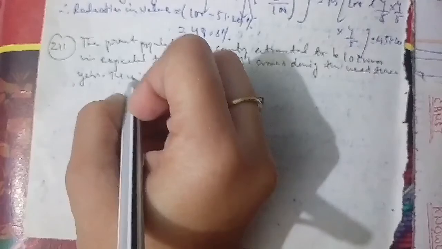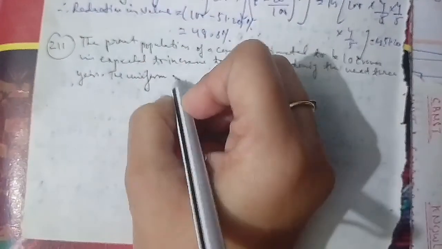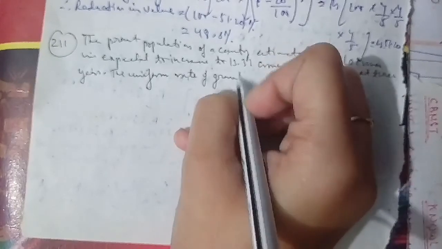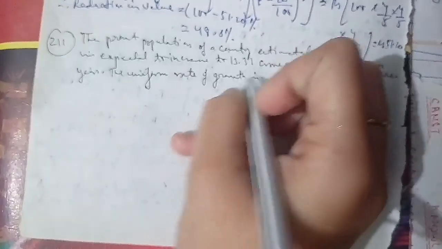The uniform rate of growth is, that we have to find. The options we have 8%, 10%, 12.7% and 15%. For the same we go ahead to find it out. So 10 crores that we have to go ahead.